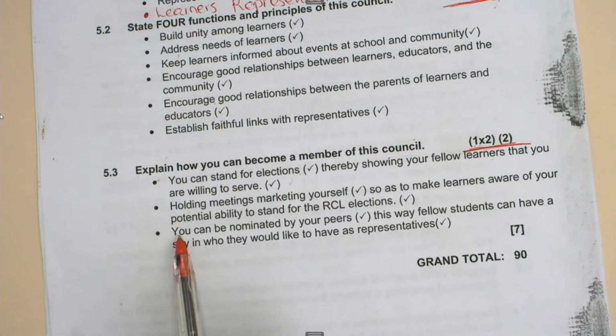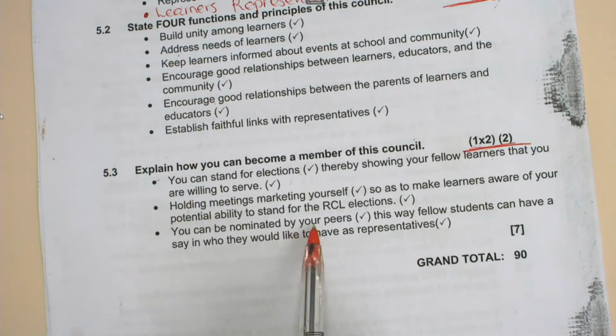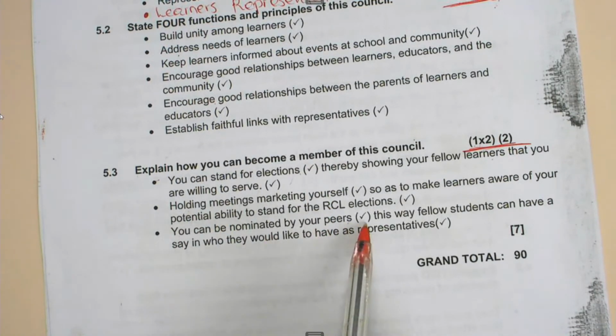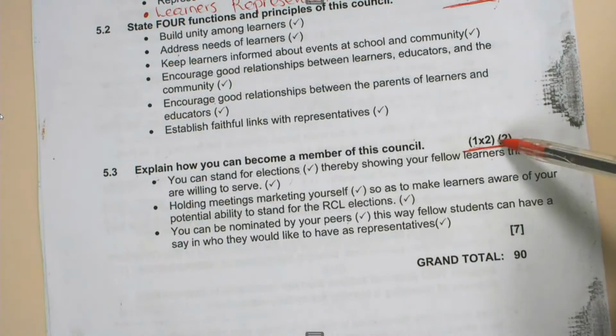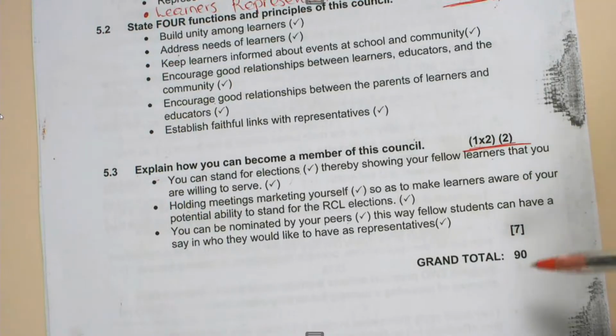The last one, you can be nominated by your peers. If you are not the one that is doing that, your peers can nominate you because of the abilities they see in you. This way, fellow students can have a say in who they would like to have as a representative. The whole question is out of 7.